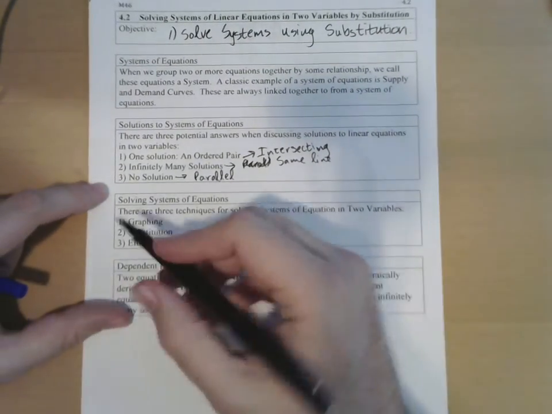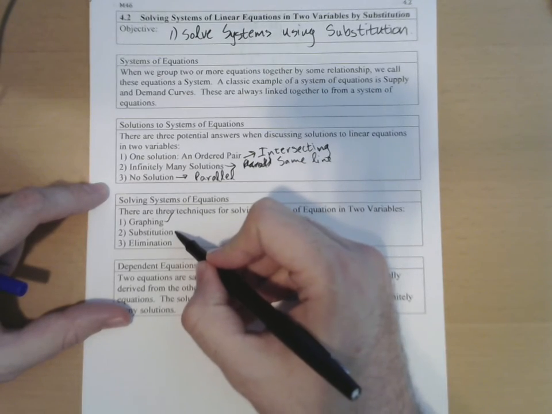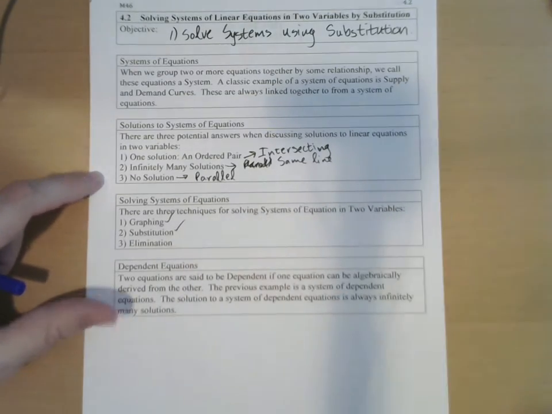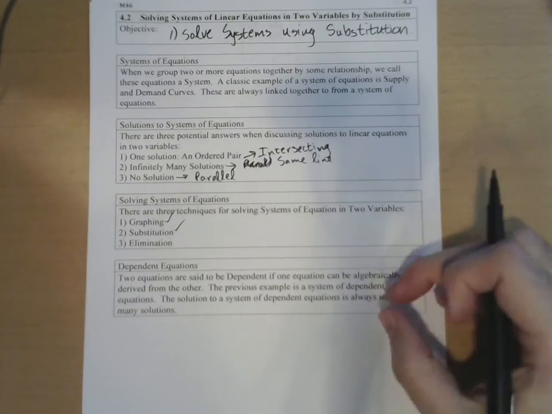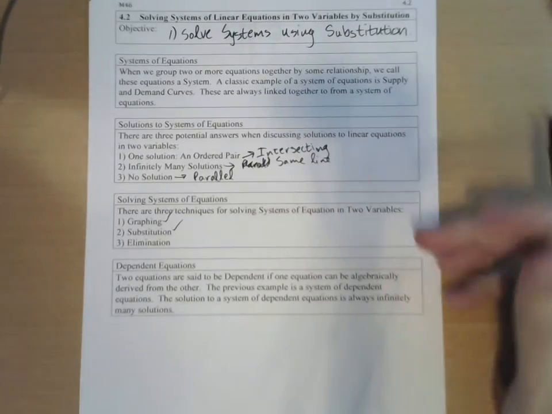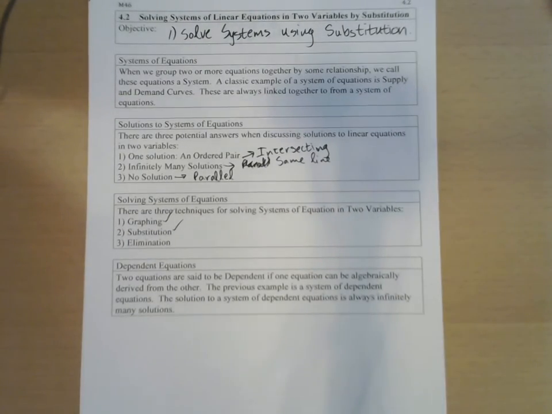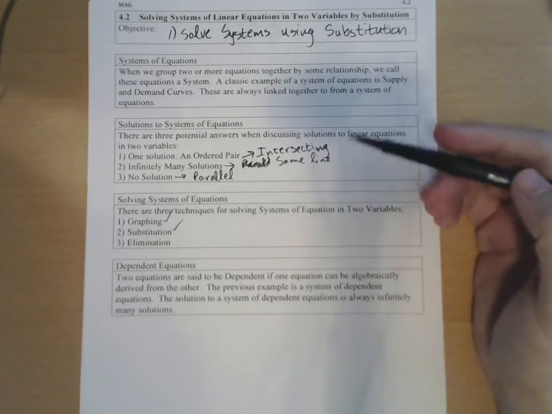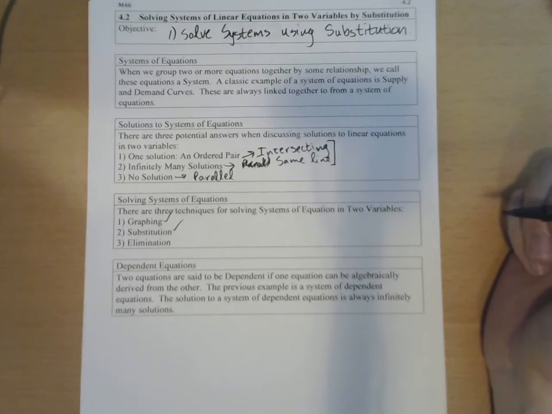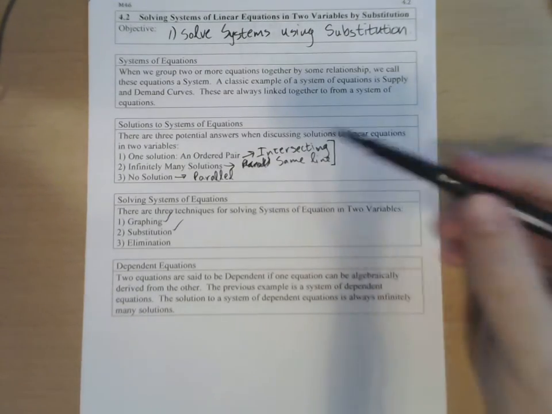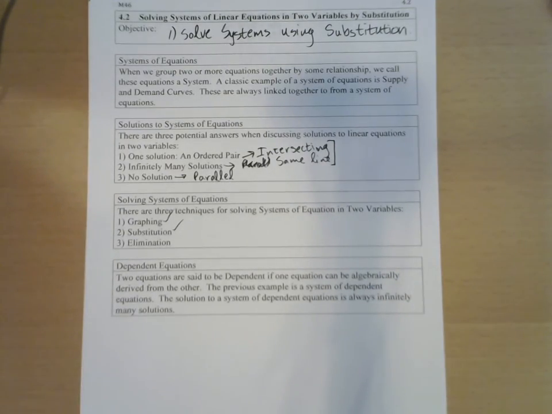And then our three methods, we looked at graphing, and we are doing substitution today, or in this video. The next video will be elimination. And then remember, dependent equations is what happens when they are the same line. It's how we classify them, as well as classifying systems as consistent or inconsistent. Remember, consistent means that it's one of these two solution types. Inconsistent means that there is no solution.